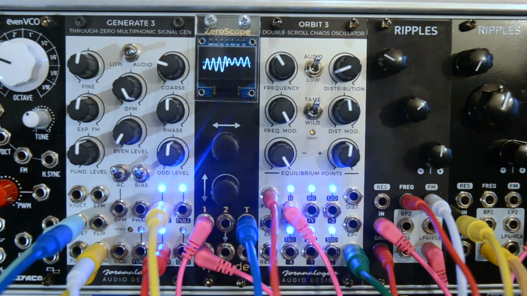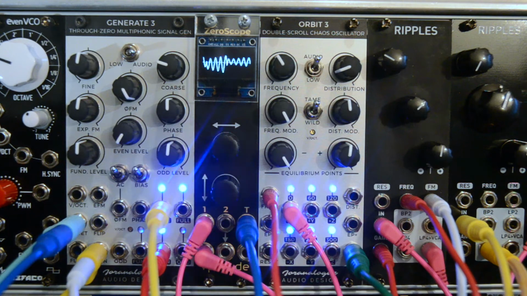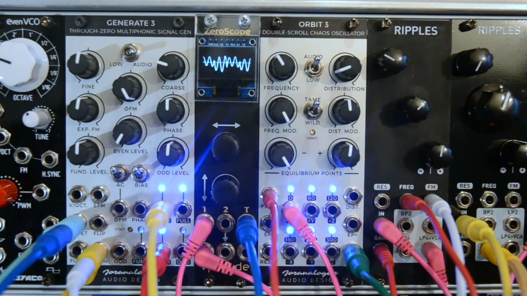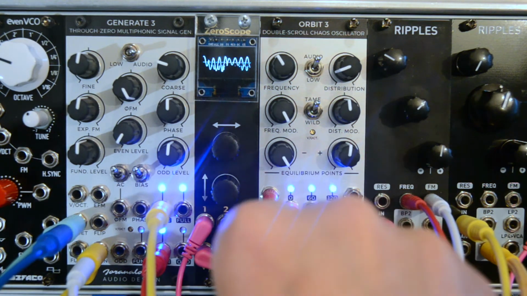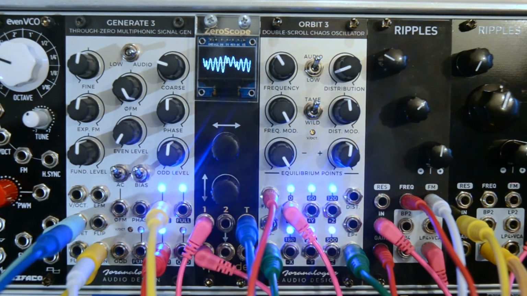When I remove the signal, this is how it sounds. But when I patch this back in, you can hear a pattern of stable pitches.